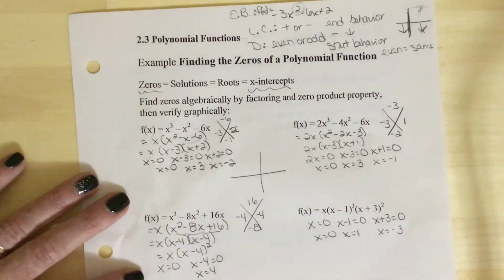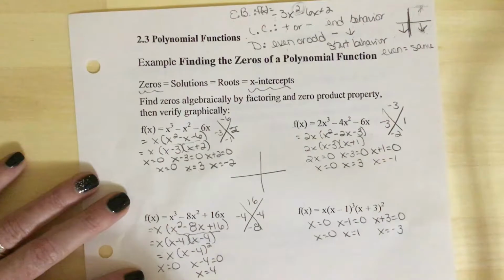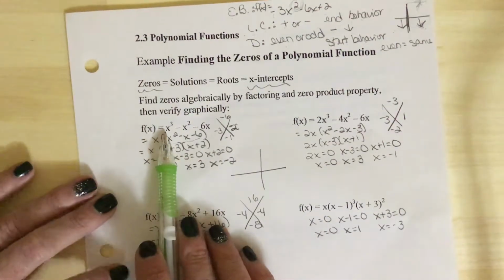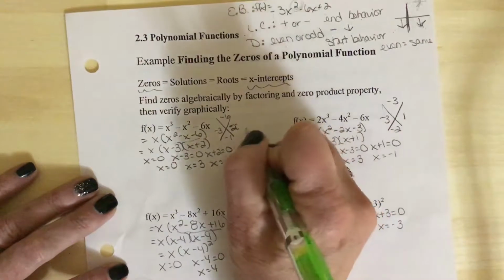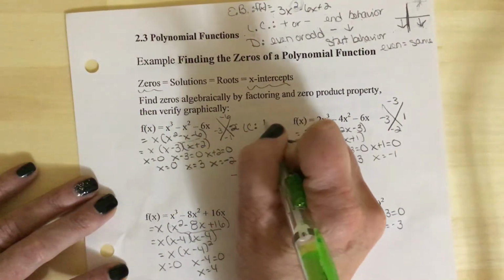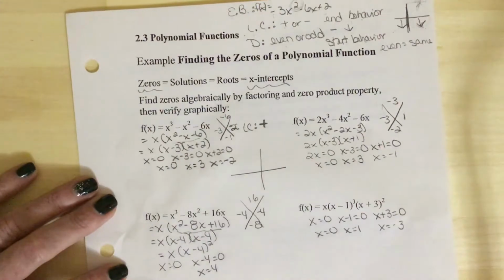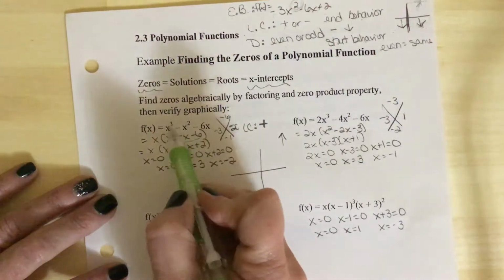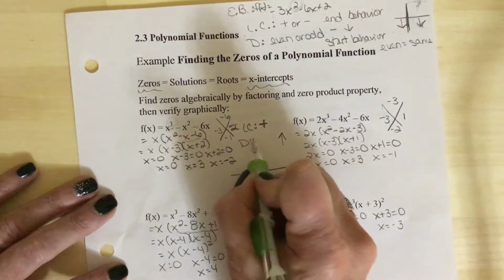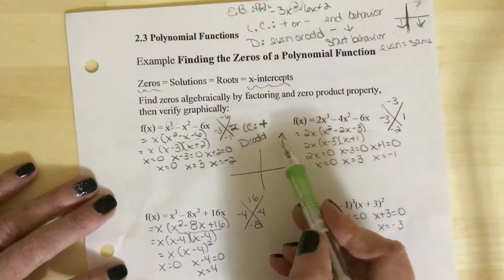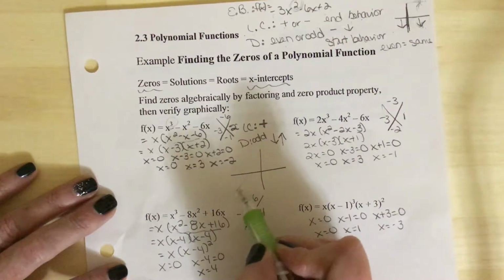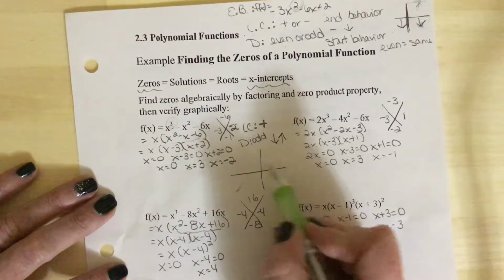Now our goal today is to actually graph this, to make a sketch of this graph without a calculator. So I found my zeros. The next thing I need to do is find out my end behavior. Using the little gimmick that we talked about at the beginning, I look at my leading coefficient, and my leading coefficient is positive. So my leading coefficient being positive means the graph is going to end positive. My degree is odd, which means the graph is going to start opposite of the way it ends. So I know the graph is going to start down, in the third quadrant, and it will end in the first quadrant.